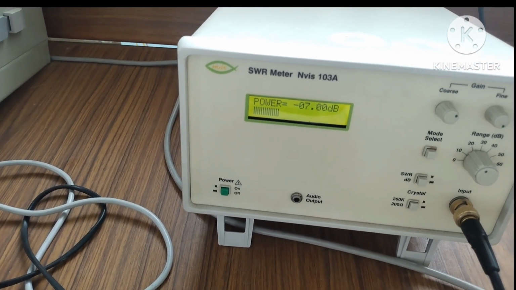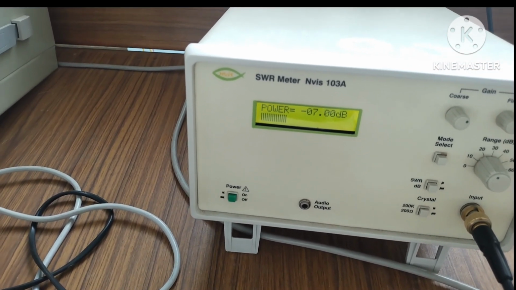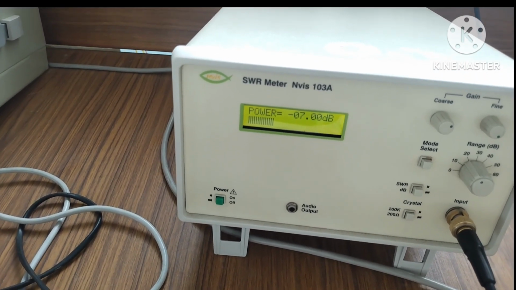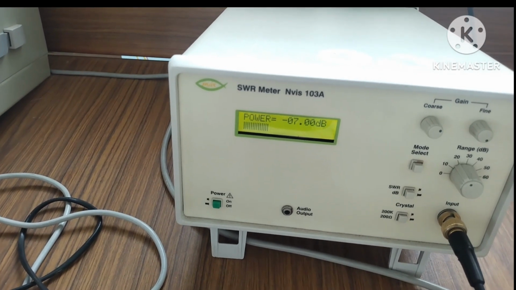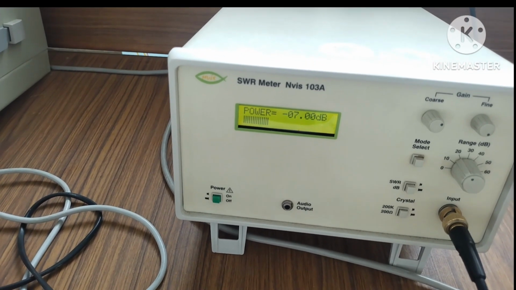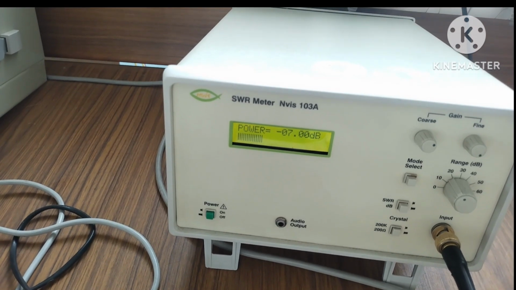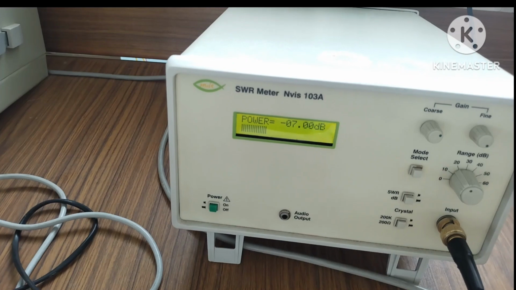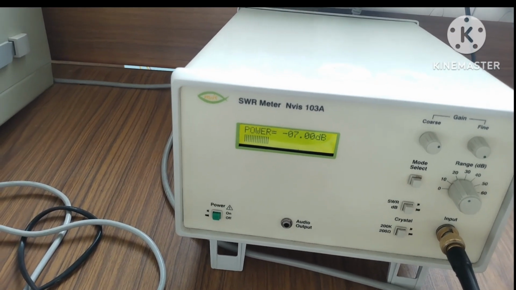Due to that reason, whatever power we get at port 1 will be the same power at port 2 also. Or we can say that in the case of the magic T, when the power is given at port 1, the exact opposite port will be 0. So here we can observe port 1 and port 2 have the same power due to being isolated ports.